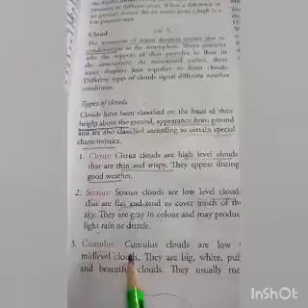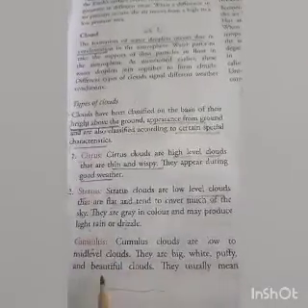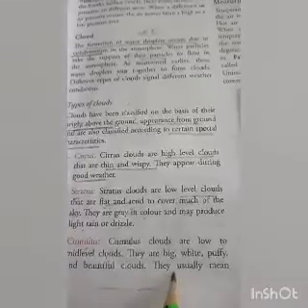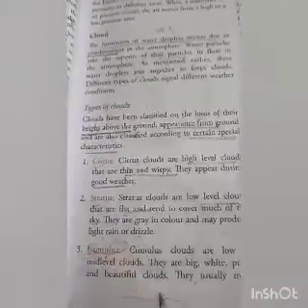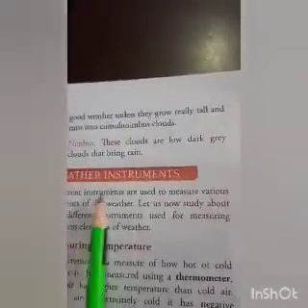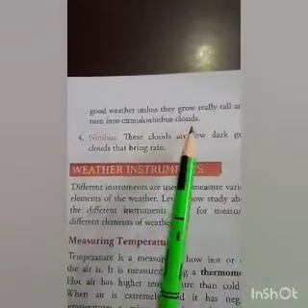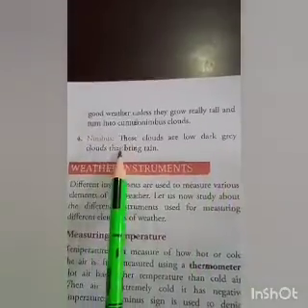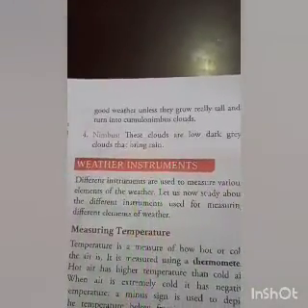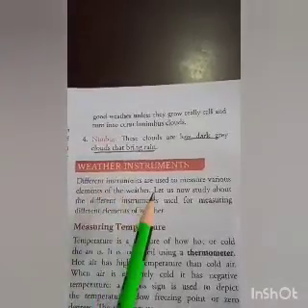Now cumulus clouds are low to middle-level clouds. They are big, white, puffy and beautiful clouds. They usually mean good weather. What is the meaning of this? Whenever the cumulus clouds appear, they show good weather unless they grow really tall and turn into cumulonimbus clouds, right? Now nimbus clouds, they are low dark gray clouds that bring rain. Please underline this also. Lot where the instruments will be reading in the next video.